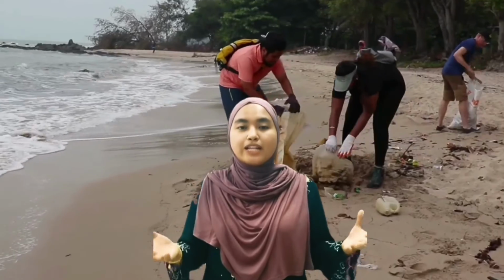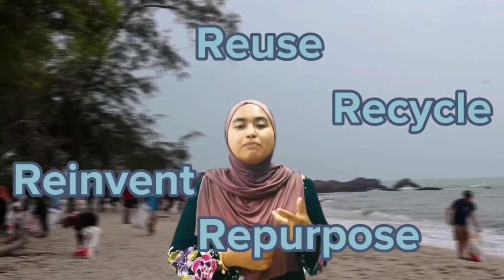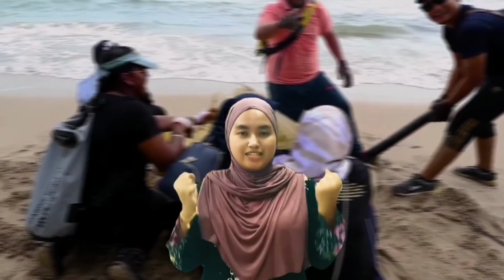That's all the ways that we can practice in our daily life or make it our routine, because I believe when everyone in this world has their own responsibility to reuse, recycle, repurpose and reinvent the plastic, we can have a good environment, have good fresh air and anything else that can give benefits to our life. So let's make it together. That's all from us. Thank you.